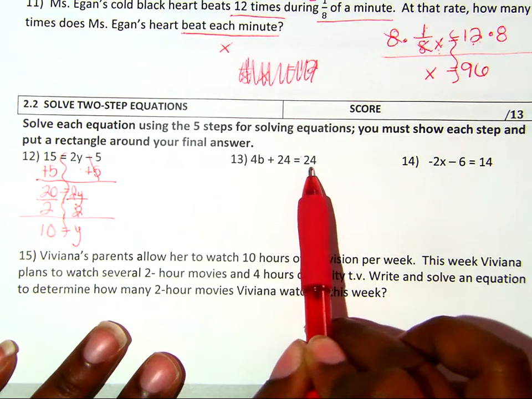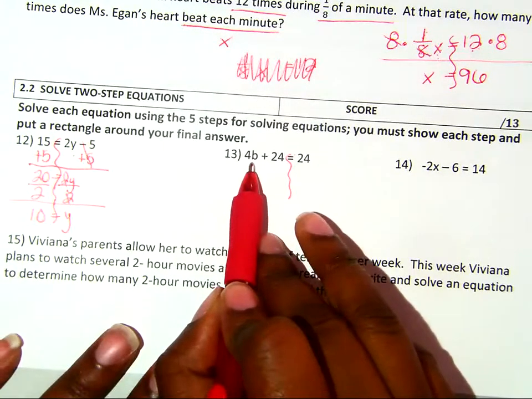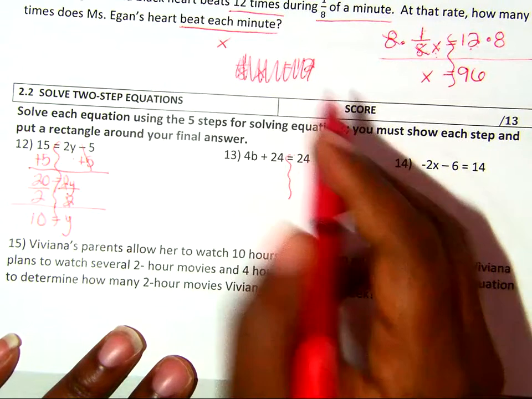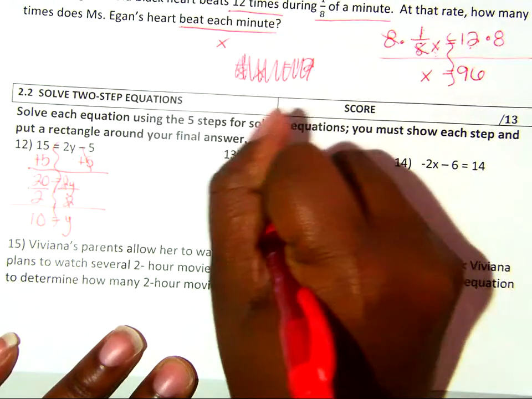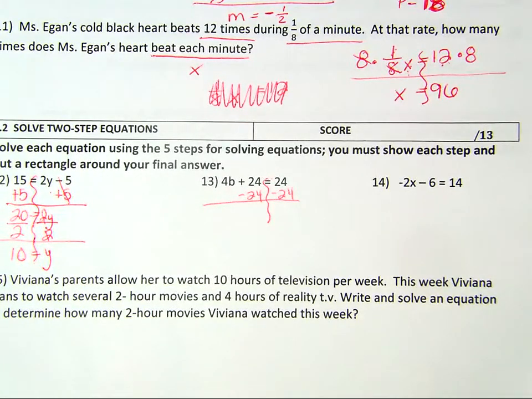Time to rewind. I'm trying to solve for b. So I'm going to move this plus 24 to the other side. The opposite is minus 24. What I do to one side, I have to do to the other. This is where everybody got all, oh my gosh, Mrs. Furman, I don't know what to do. Yes, you do. You're going to keep going. I don't want you to stop just because it doesn't look like you're used to it looking.